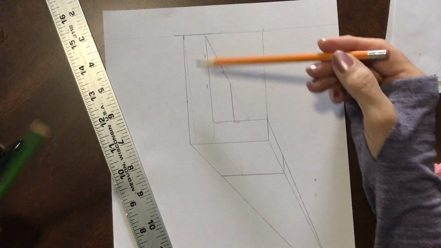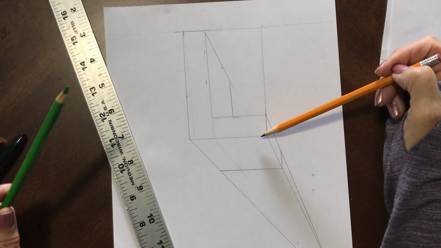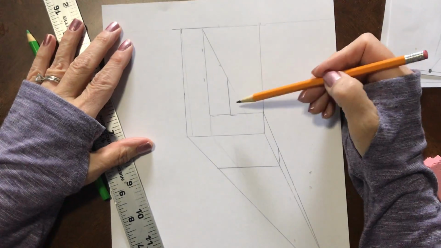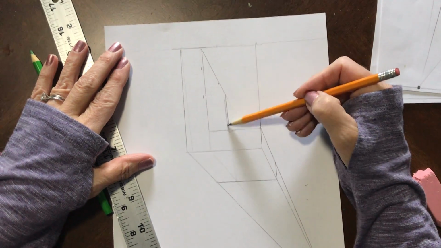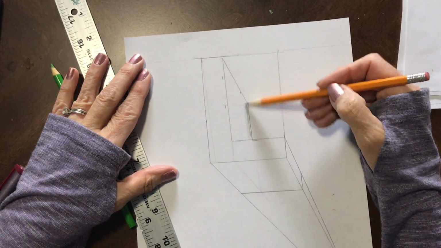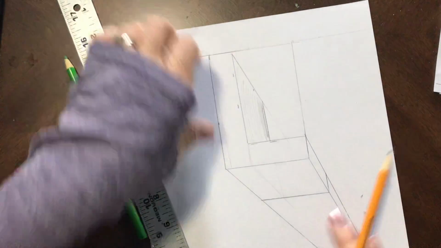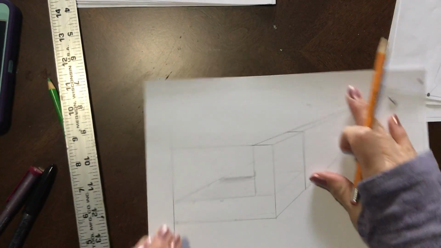You can color in the front of yours a color if you would like. But you definitely have to do the same thing that we did before. I want you to shade where it is furthest away, and then as it comes towards us, you're going to get lighter. So let me just take and turn this.